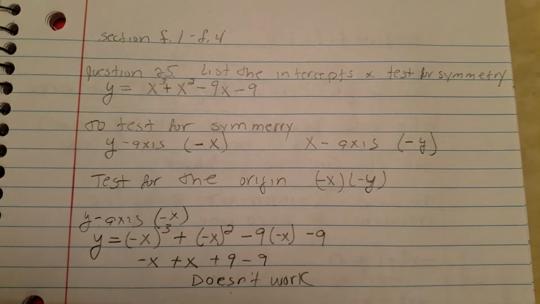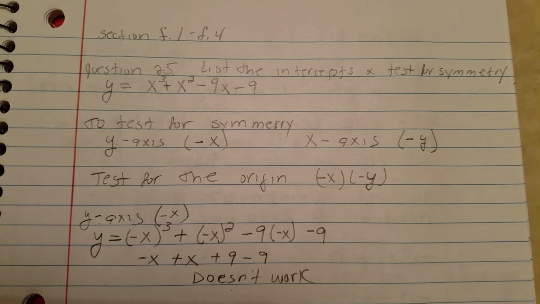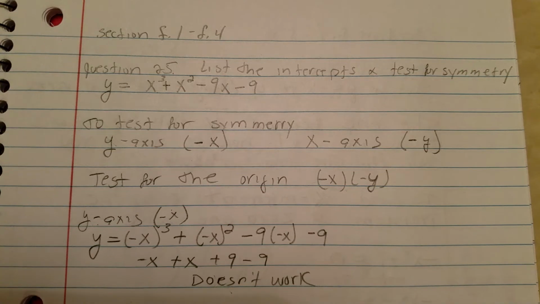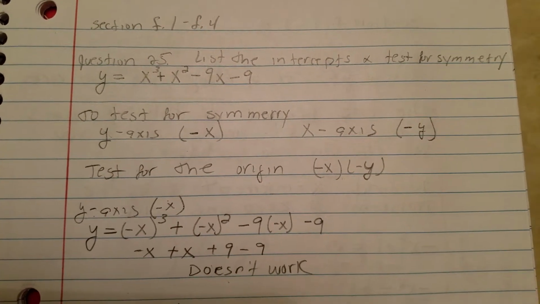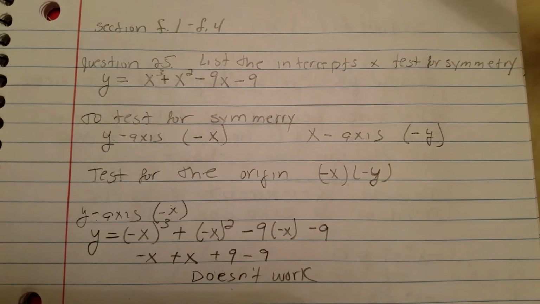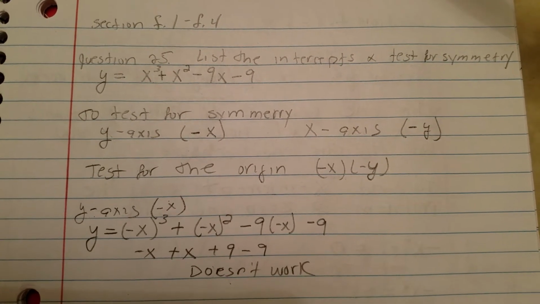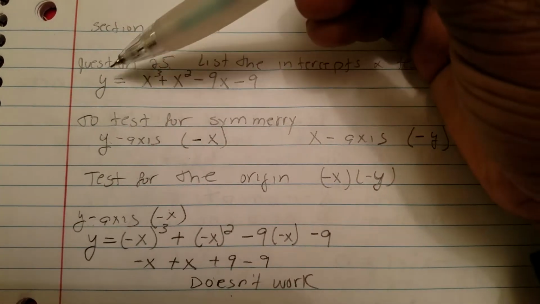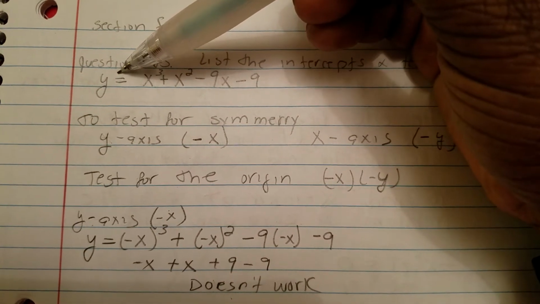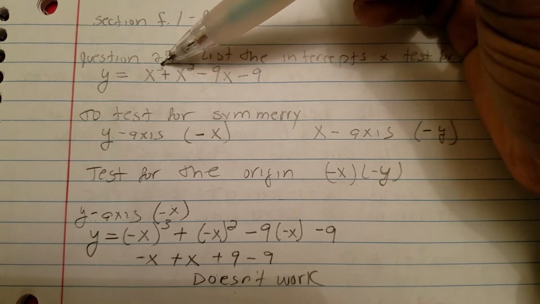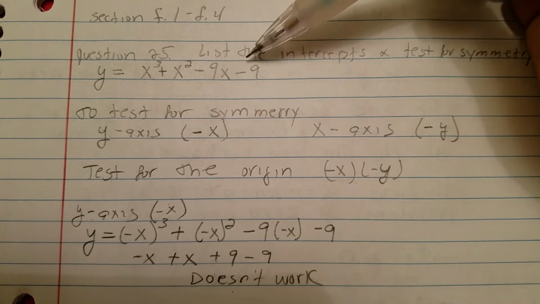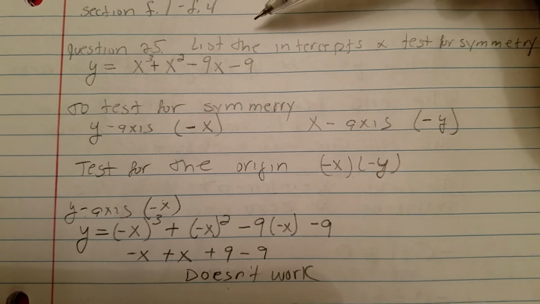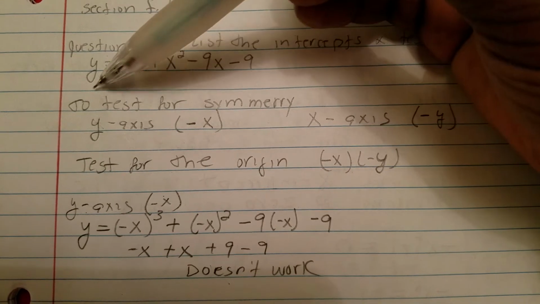My section is F.1-S.4, question 25, which is list all the intercepts and test for symmetry. My equation is y equals x cubed plus x squared minus 9x minus 9. To test for symmetry is simple.